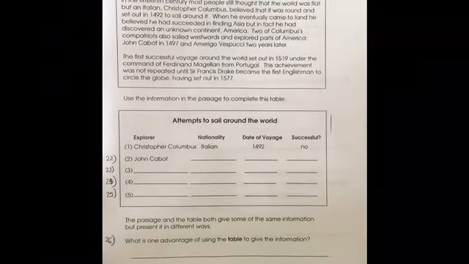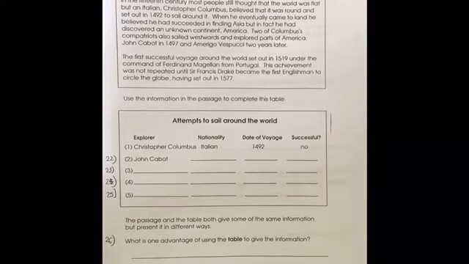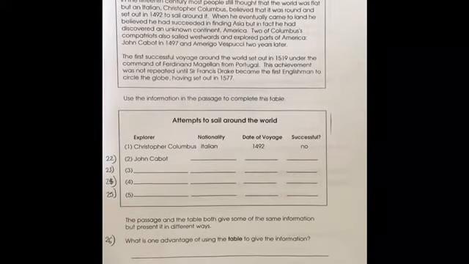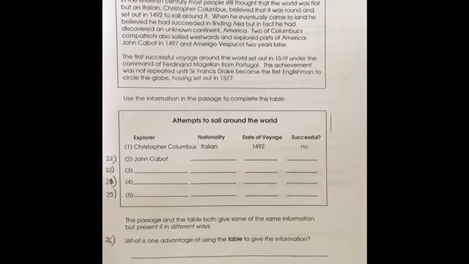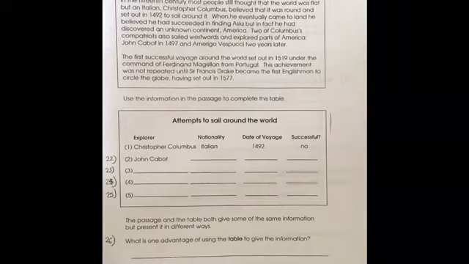Right, we're nearly there. This is the last passage to read now for the English. Voyages around the world. In the 15th century, most people still thought that the world was flat, but an Italian, Christopher Columbus, believed that it was round and set out in 1492 to sail around it. When he eventually came to land, he believed he had succeeded in finding Asia, but in fact he had discovered an unknown continent, America. 2 of Columbus's compatriots also sailed westwards and explored parts of America. John Cabot in 1497 and Amerigo Vespucci, I can't speak Italian, 2 years later.